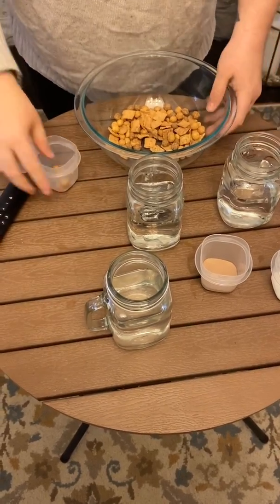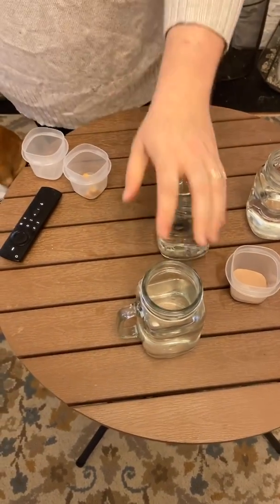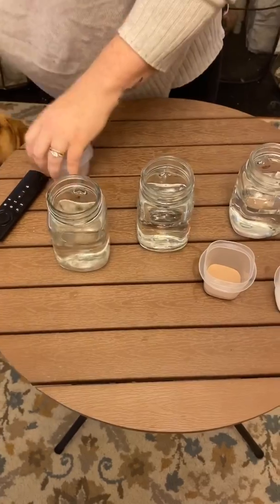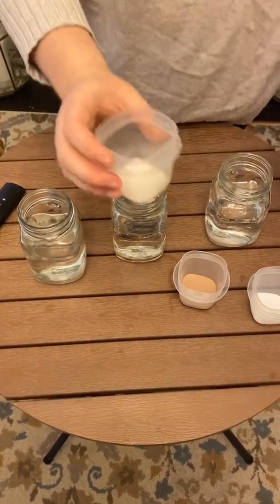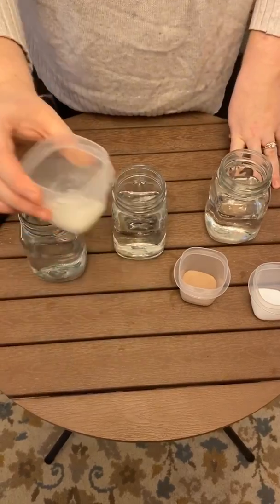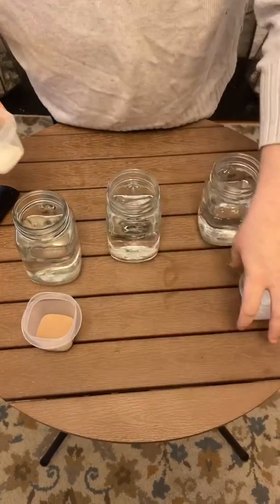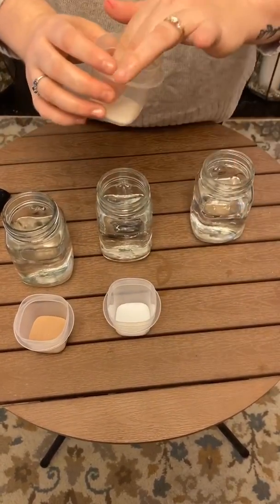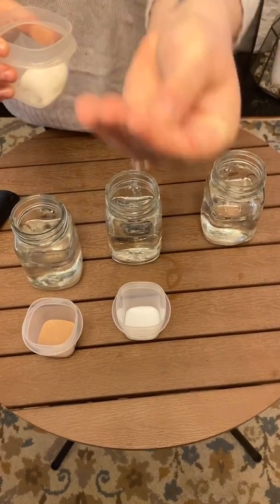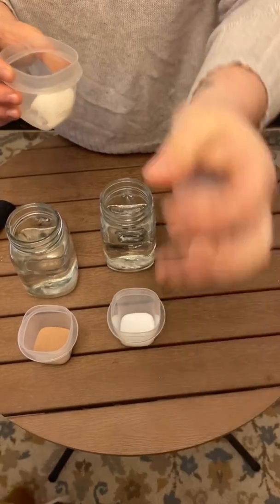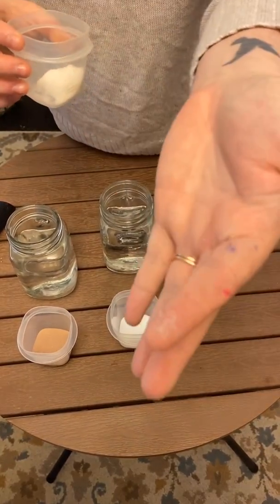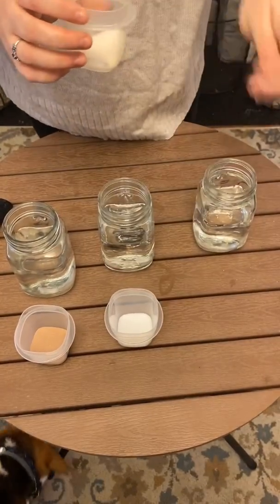See? Now, we're going to try to put a solid in here that's not so easy to get out. Salt is little tiny crystals. See? They're little tiny things, but they are a solid.